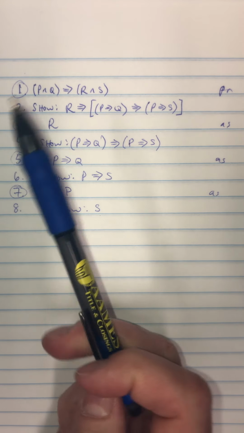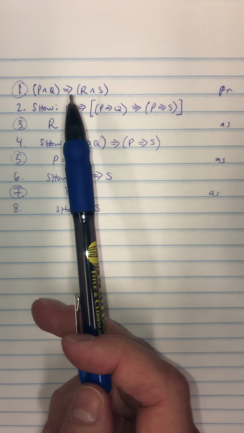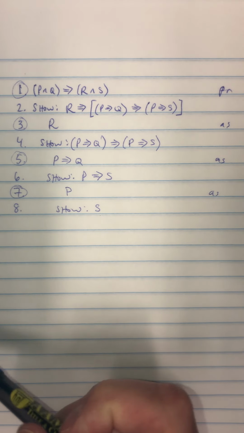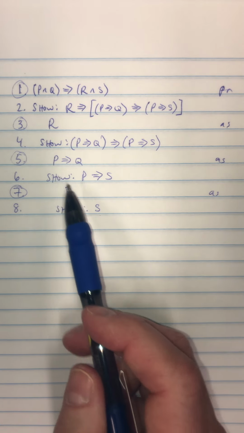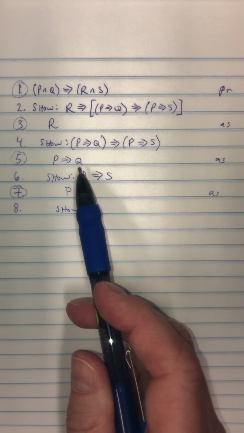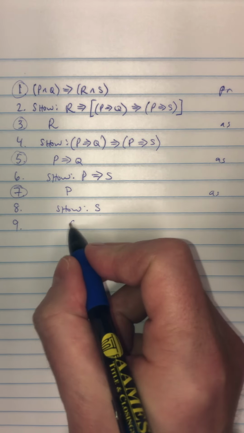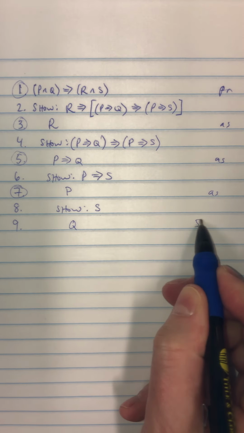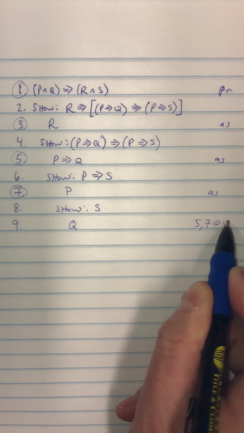So the first thing I'm going to do is notice that we've got P and Q in the antecedent of the conditional in line 1. So I'm going to try to get P and Q. How can I do that? Well, I've already got P. And if I put P and P arrow Q together, I can get Q, and that's going to be my way to get P and Q. So with 5 and 7, I can get Q. That's 5 and 7 by arrow out.